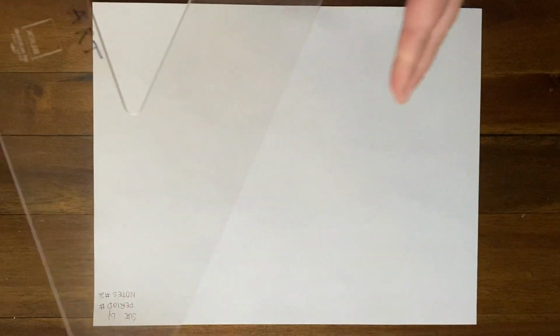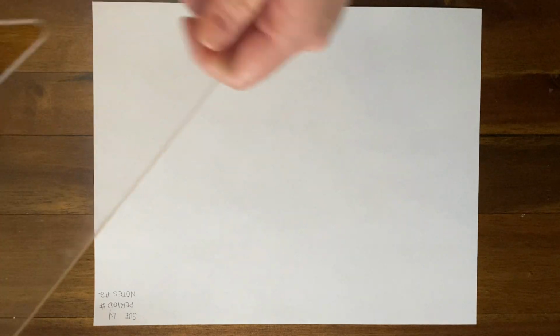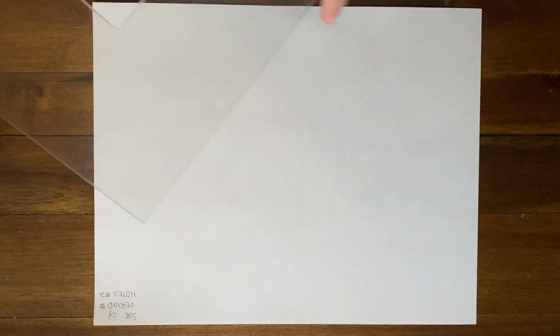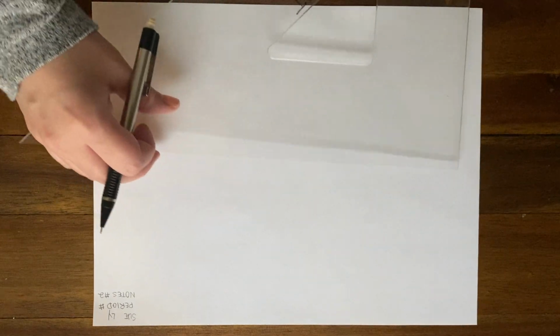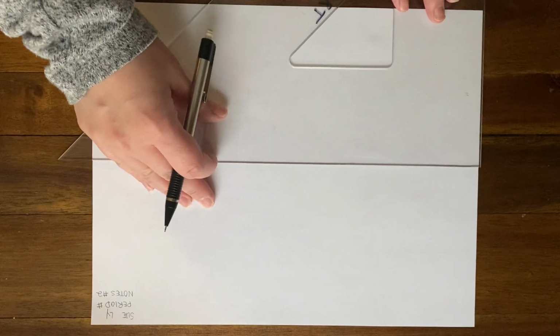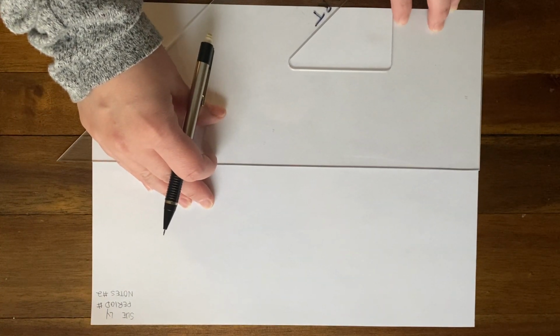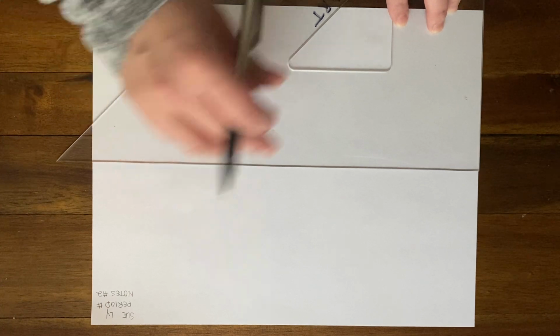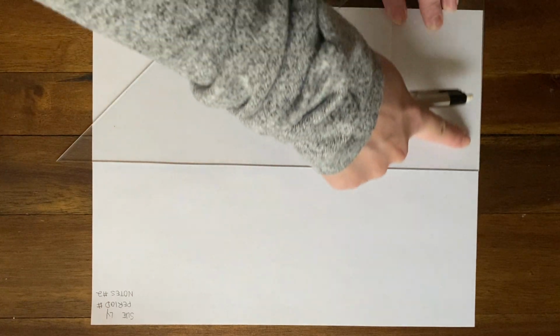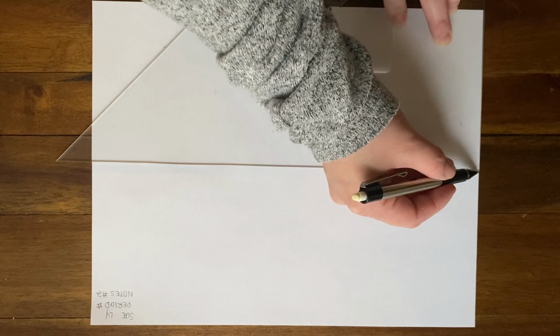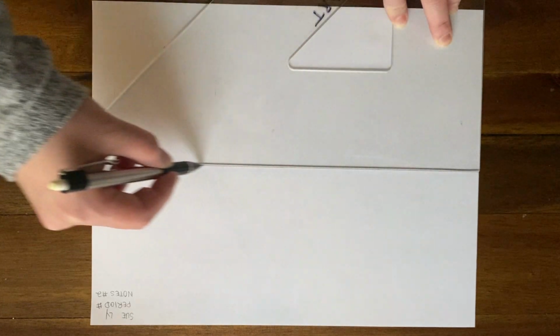In the first step, we learned how important it was to make sure that the triangle that we're using is always lined up with the edge of your paper so that it can ensure that you get perfectly straight lines. So we're going to start off just like we did in the first one. So we're going to make a horizontal line going through the middle of your paper. Make sure that your triangle is lined up with the edge of your paper, and go ahead and draw that horizon line in.